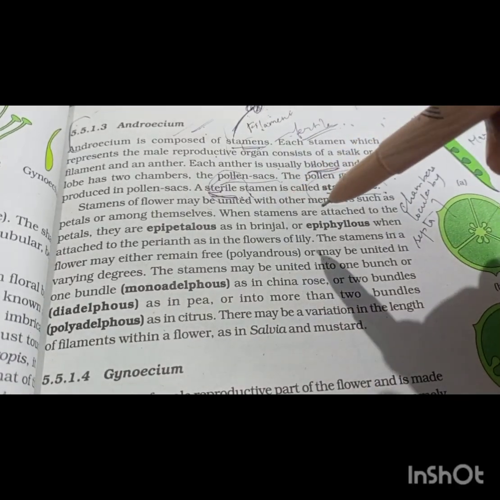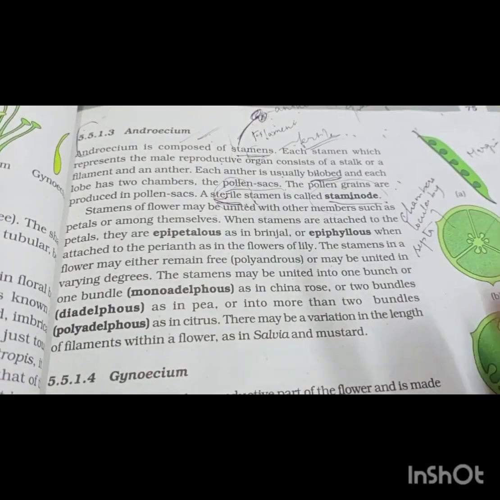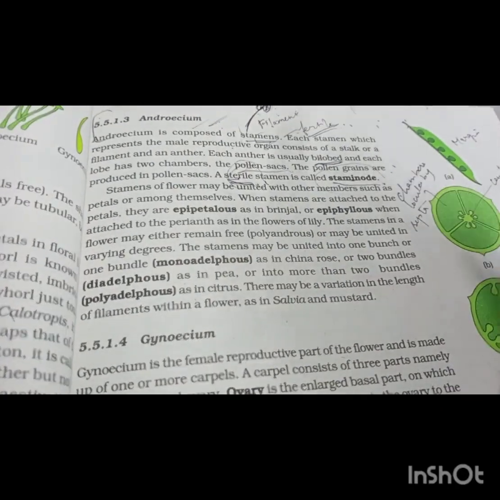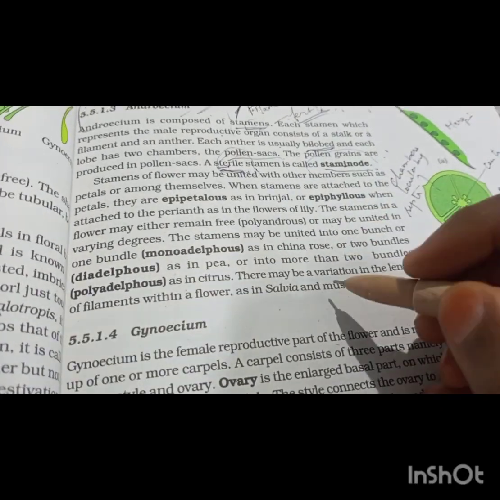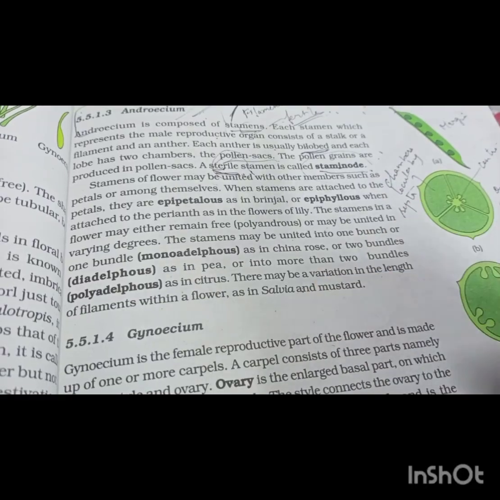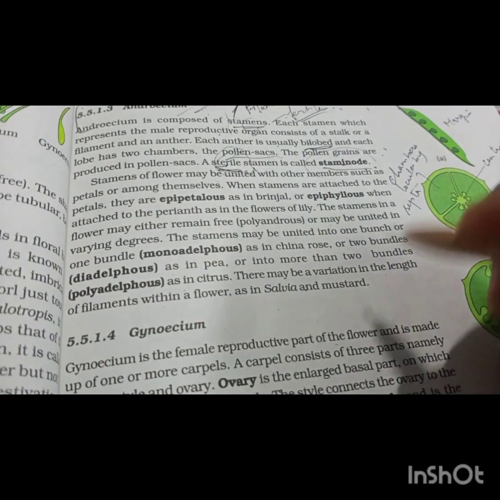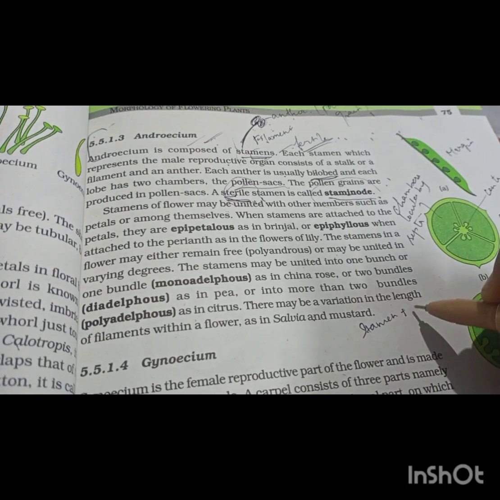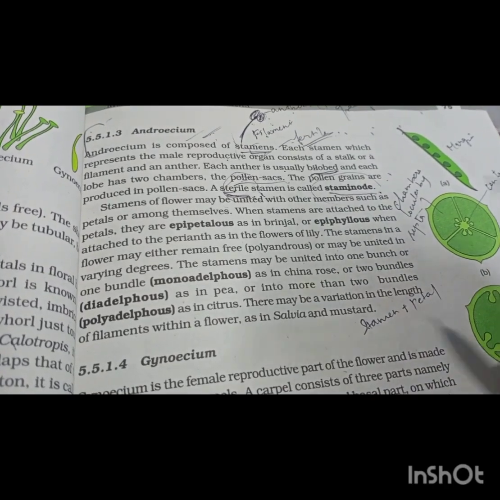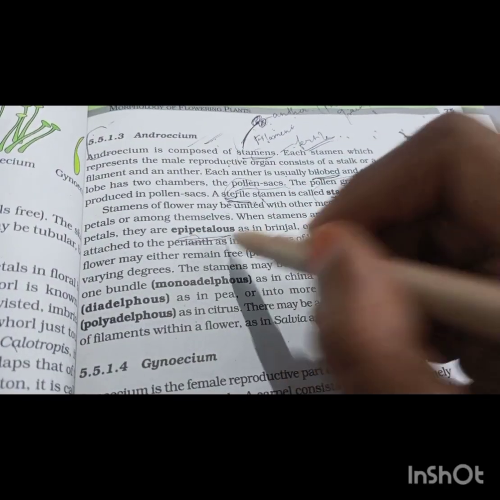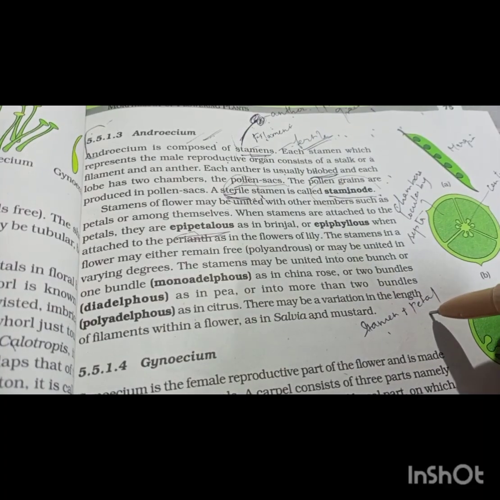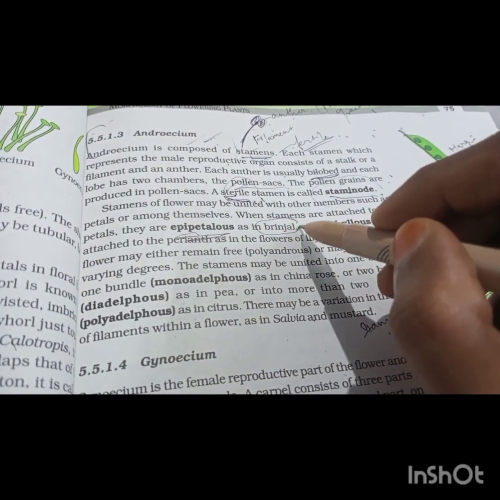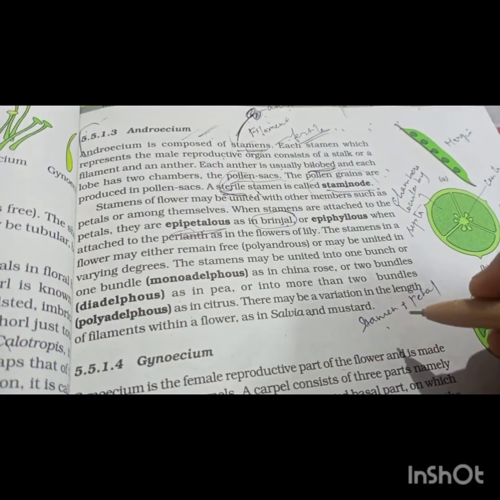Stamens may be united either among themselves or with the other members of the flower. If the stamen is attached to the petal, in that case it is known as epipetalous. So if the stamen is fused to the petal, it is known as epipetalous. You can see that kind of arrangement in the brinjal plant.